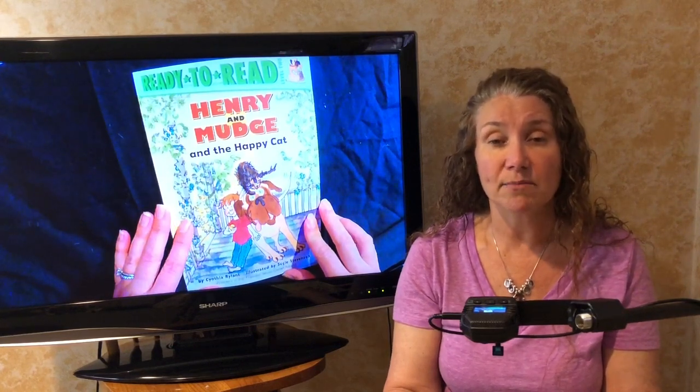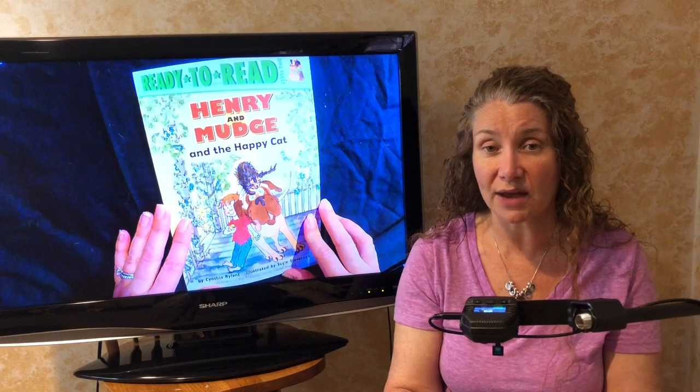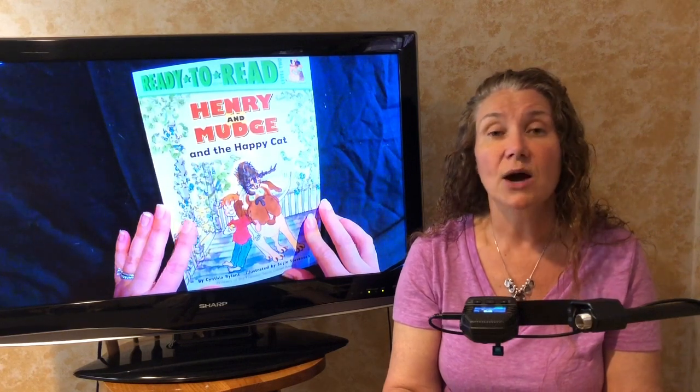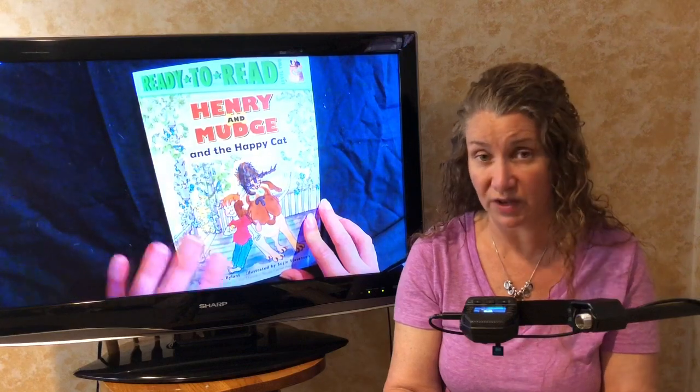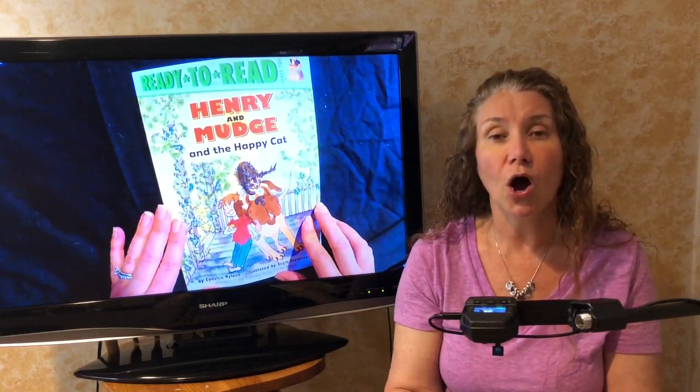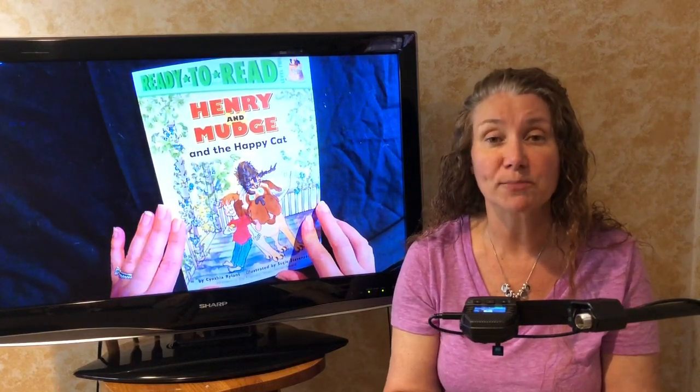But again, the teaching point that I'm making today is that your characters, or most of the characters of your book, are introduced right in chapter 1.